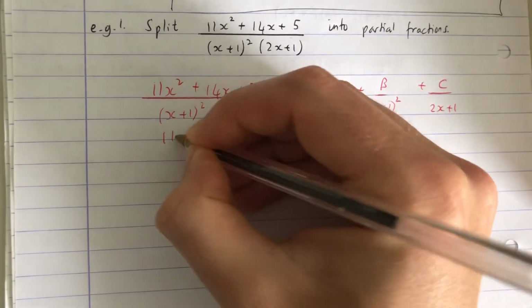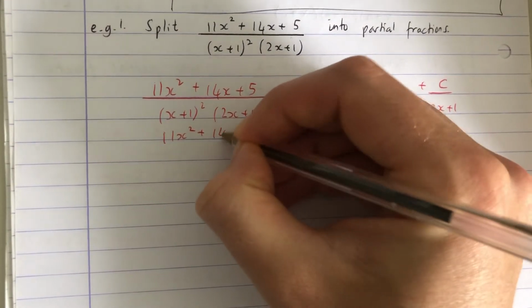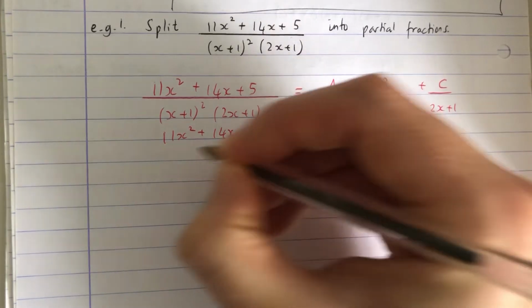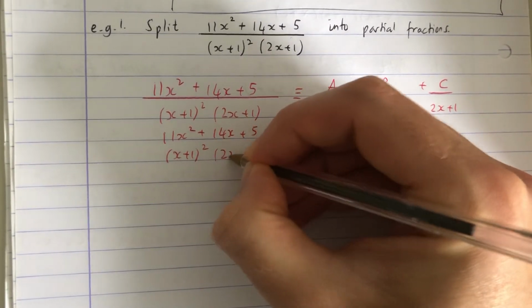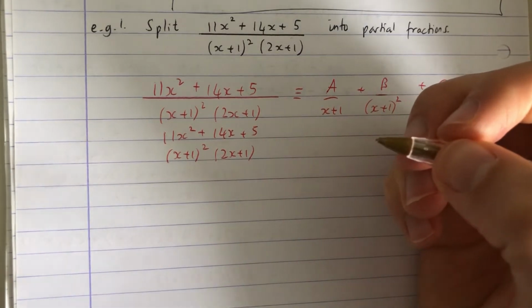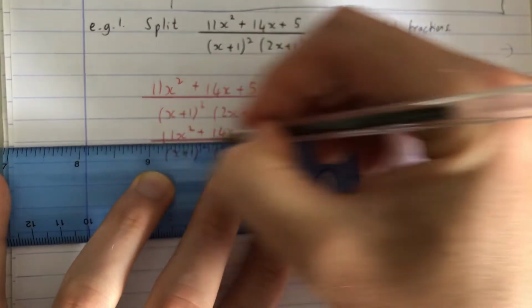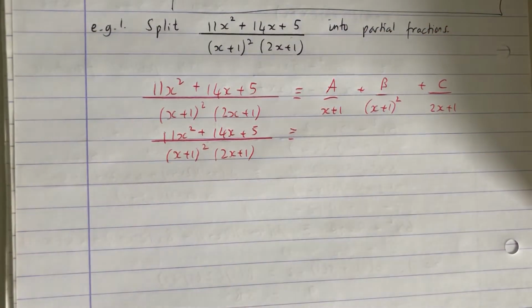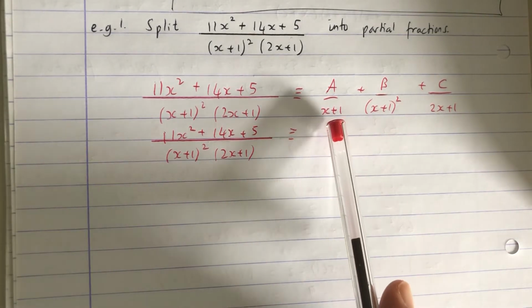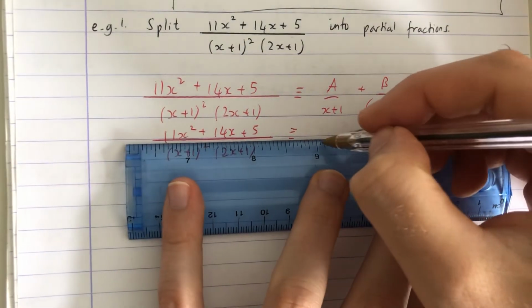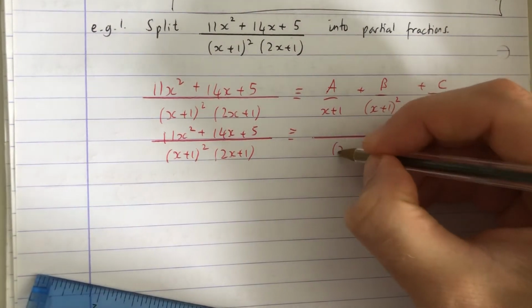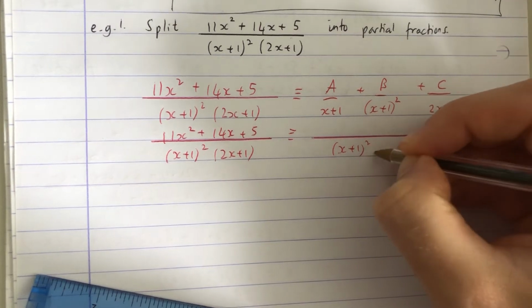So 11x squared plus 14x plus 5 over x plus 1 squared 2x plus 1 is identical to, now this is where you've got to be very careful. The new denominator needs to be exactly the same. X plus 1 squared 2x plus 1.